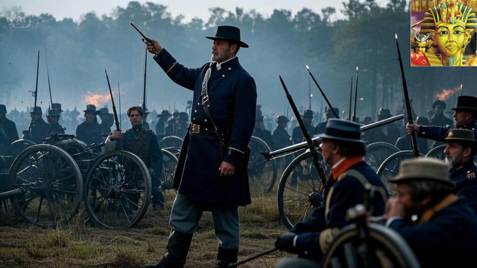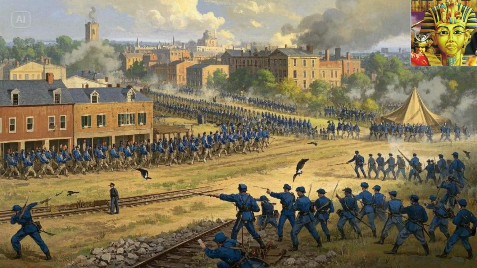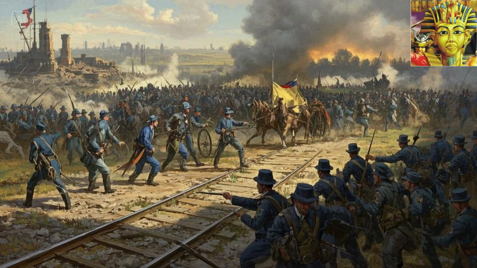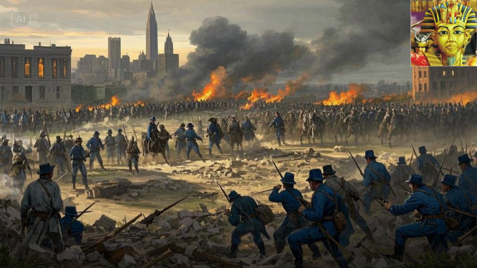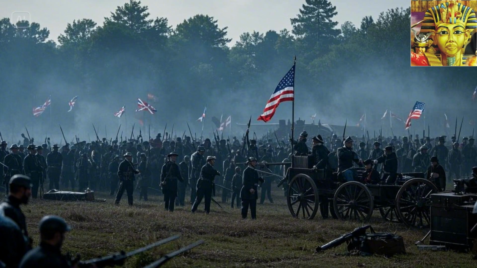The use of feints and diversions. Sherman's use of feints and diversions was another key strategic decision during the Battle of Atlanta. Recognizing that Hood's forces were stretched thin and that the Confederate commander was prone to aggressive counterattacks, Sherman sought to exploit these weaknesses by creating confusion and drawing Confederate troops away from critical sectors of the battlefield.